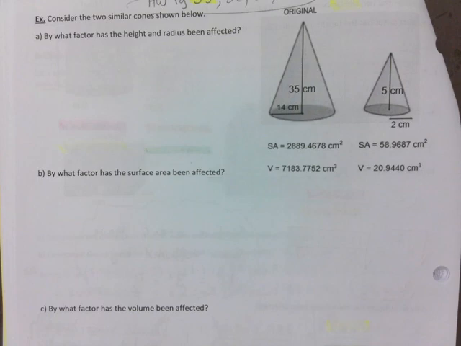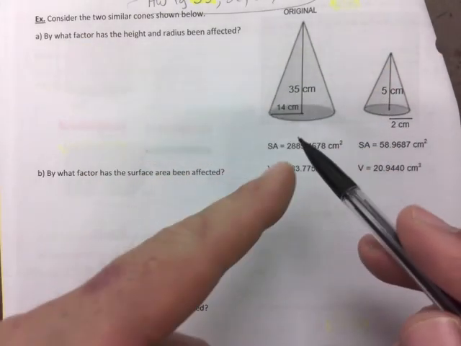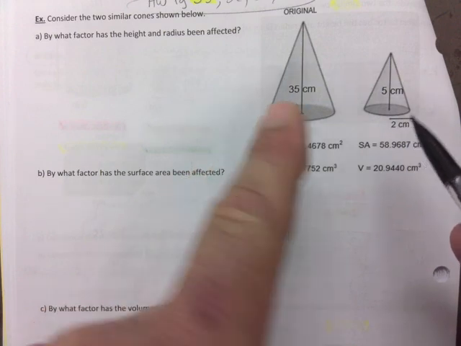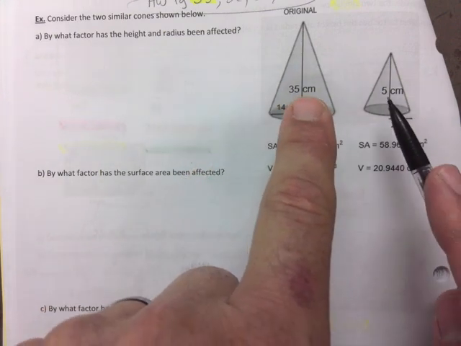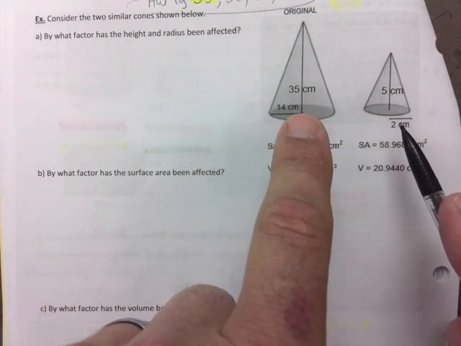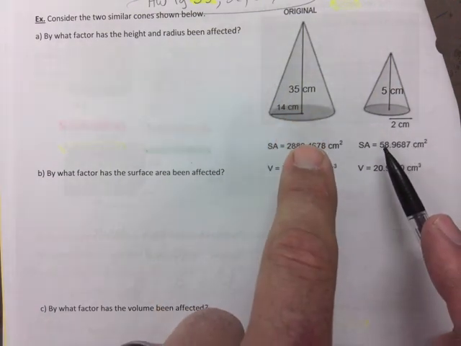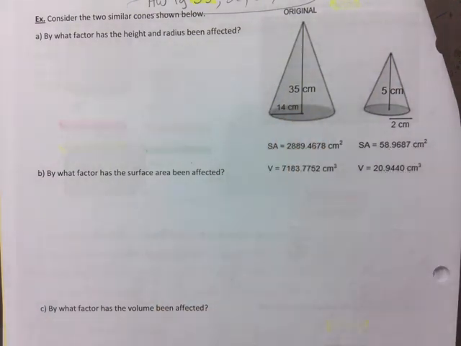So here we have, consider two similar cones shown below. By the way, this page and the previous page on 34 are there to illustrate the fact that the scale factor, once determined, regardless of whether we use one-dimensional, two-dimensional or three-dimensional measurements, doesn't matter.